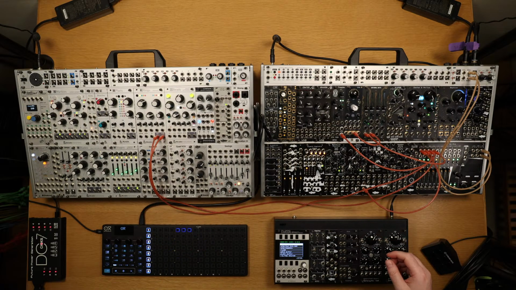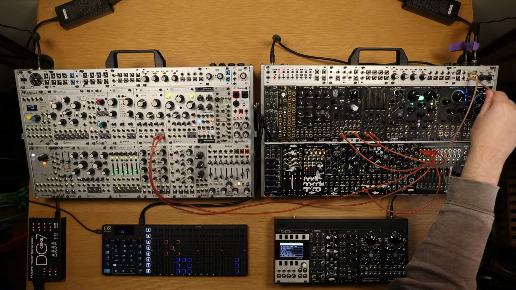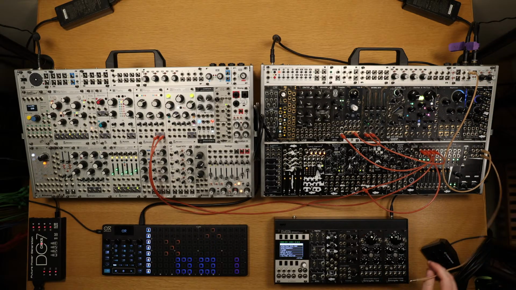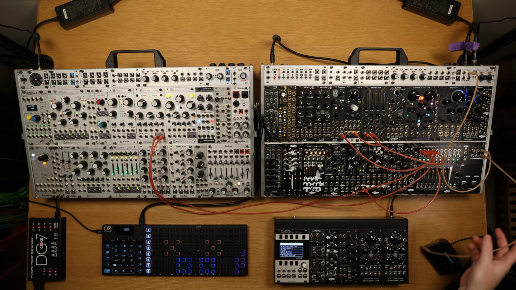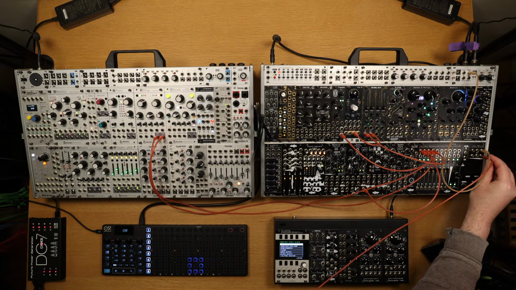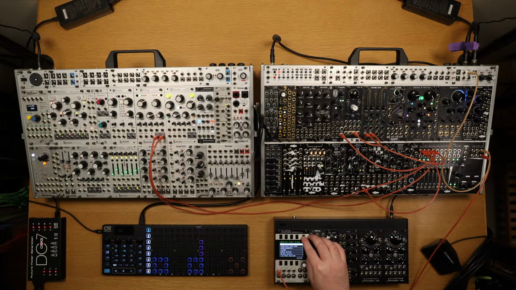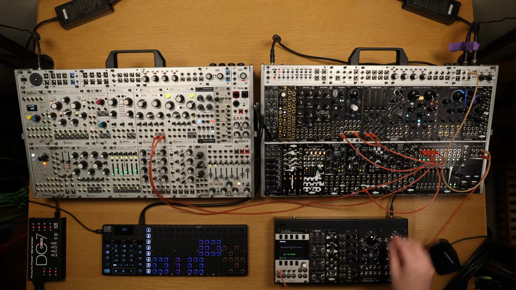Okay, so before we do this, I should actually tune these oscillators. So let's take one of the outputs into the oscilloscope, into the tuner.